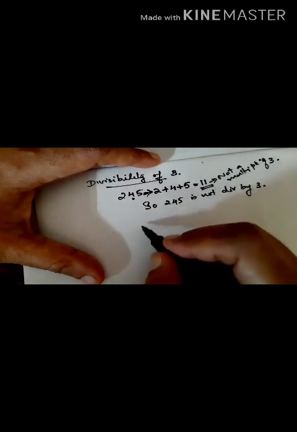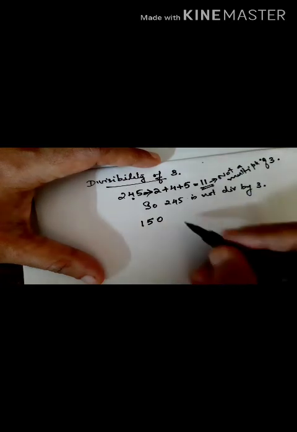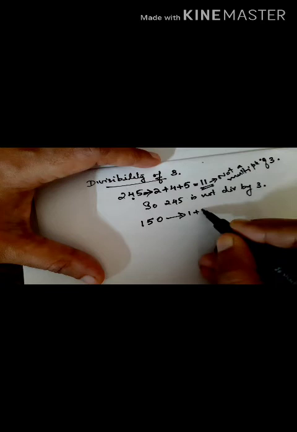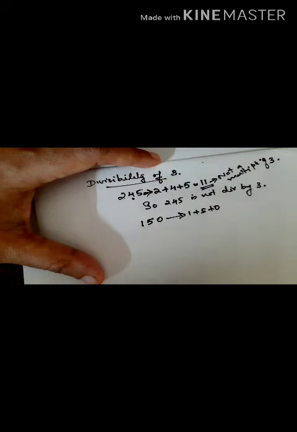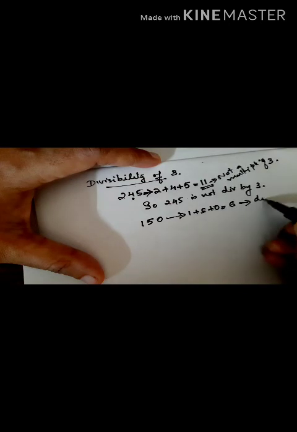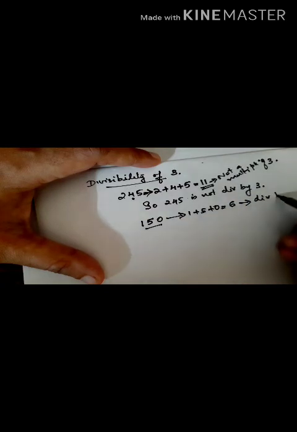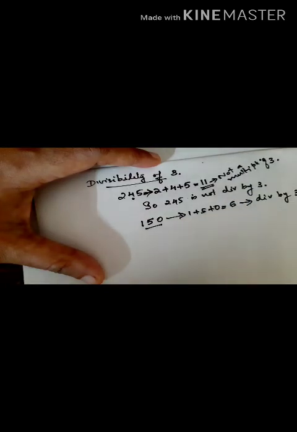Now see another example, 150. Now you add it. 1 plus 5 plus 0. What is 1 plus 5 plus 0? It is 6. 6 is a multiple of 3, isn't it? So 150 is divisible by 3.